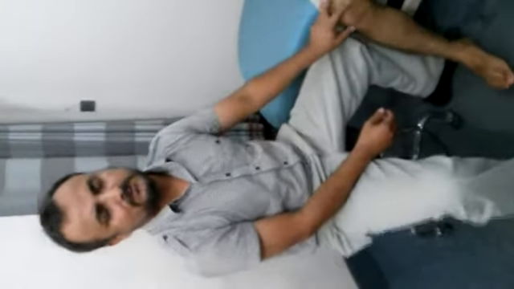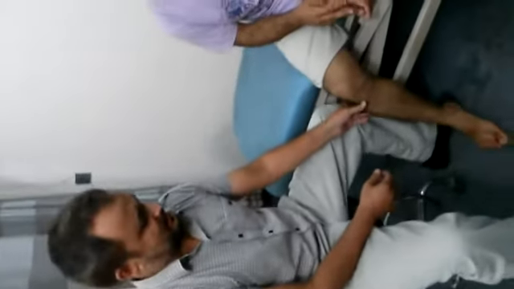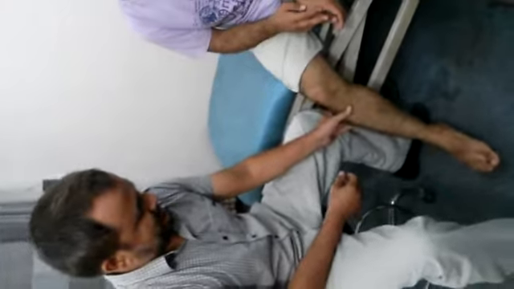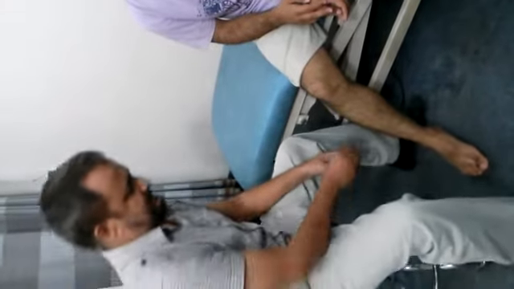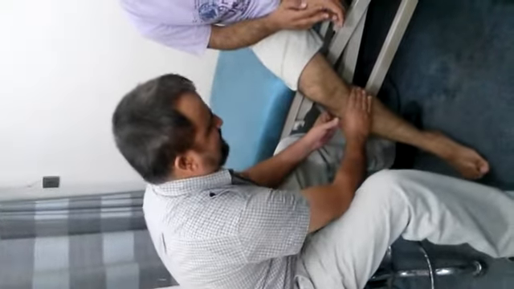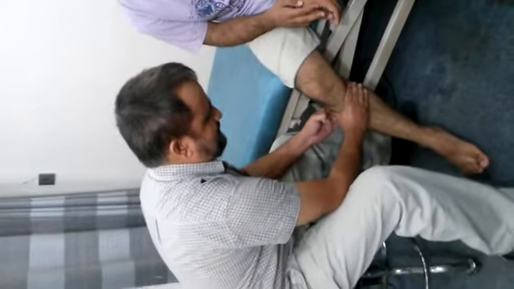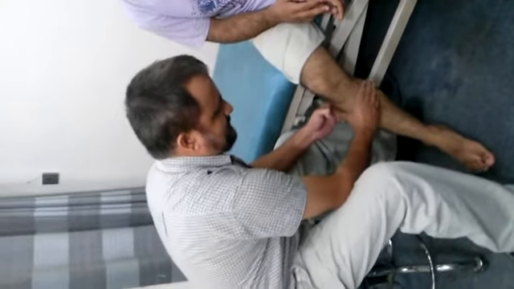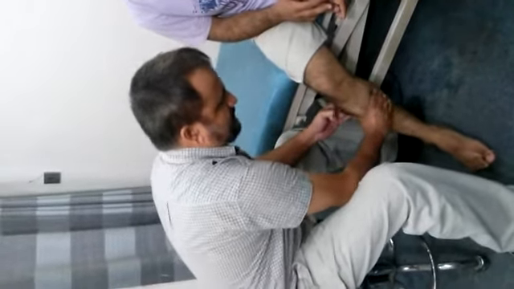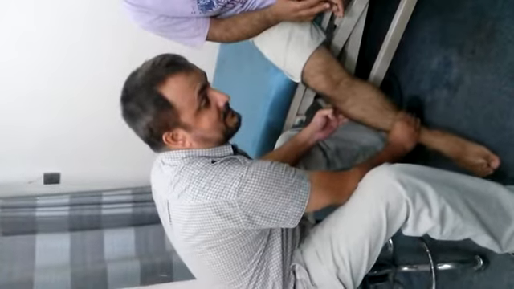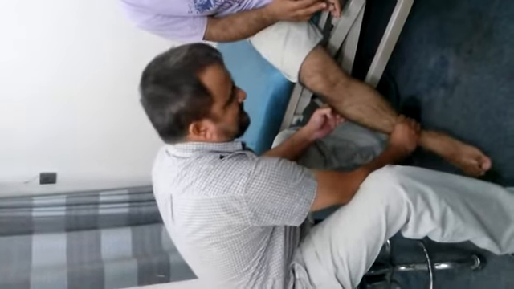Thank you very much. The next couple of tests are to assess any syndesmosis sprain. First is the squeeze test. I normally start from the proximal end and squeeze the tibia and fibula together to bring about any pain if there is a syndesmosis sprain.